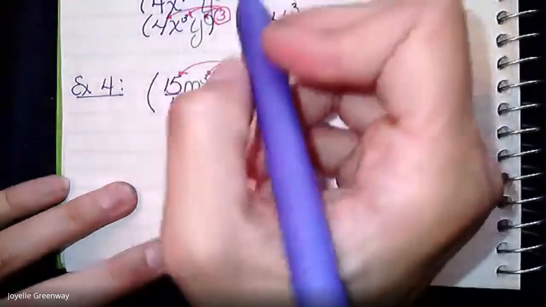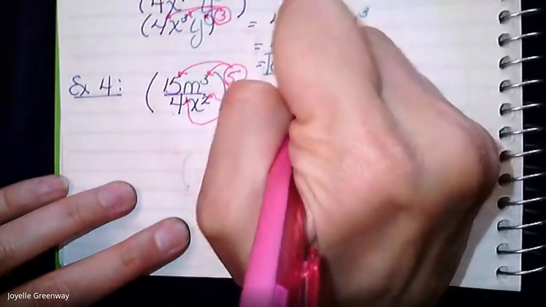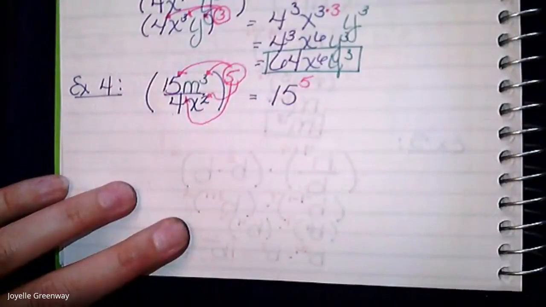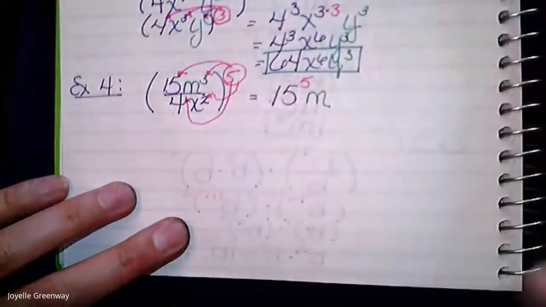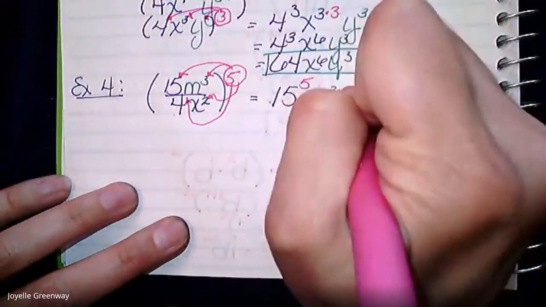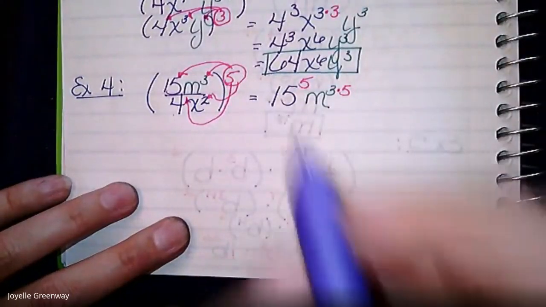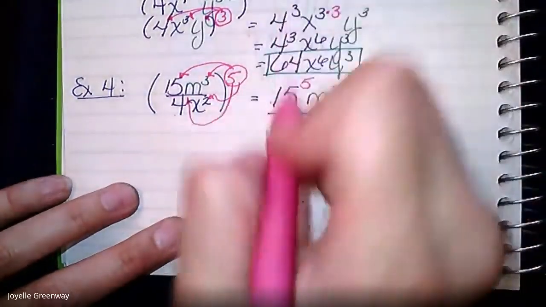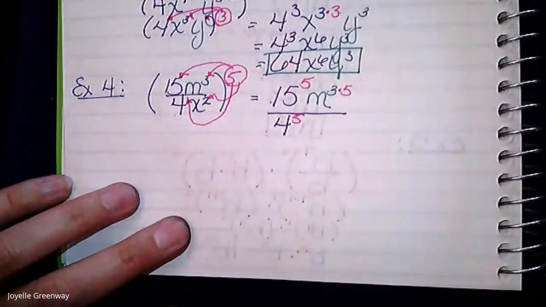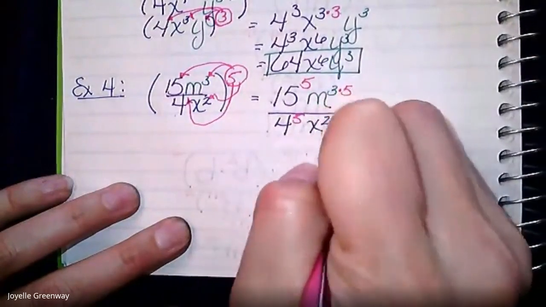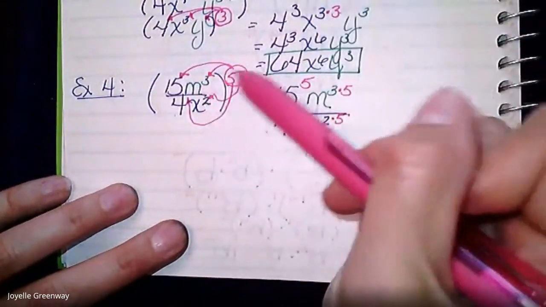So you get 15 to the 5th, right? Because the 15 has a 1 for an exponent. m to the 3rd to the 5th, so m to the 3 times 5, over 4 to the 5th, x to the 2 times 5, because you have a power to a power.